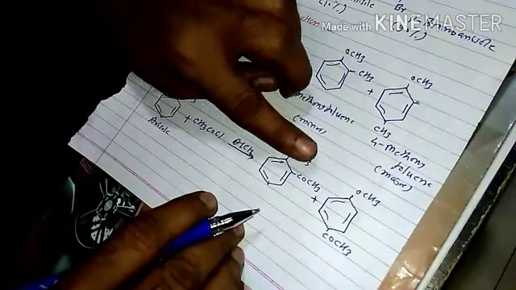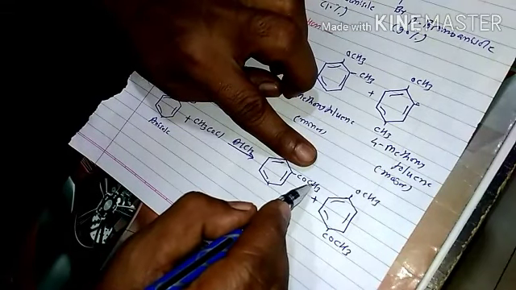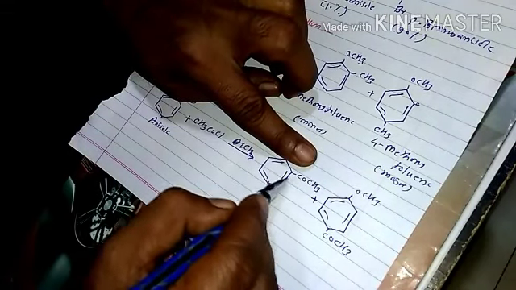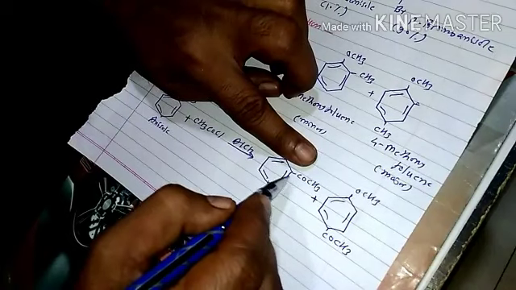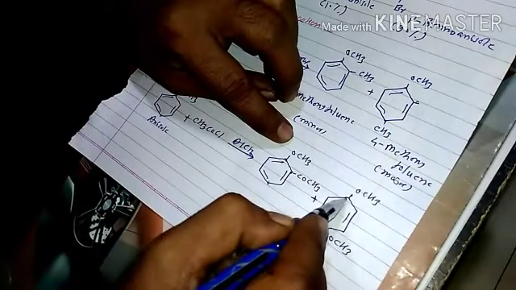Now this compound is known as acetophenone. This is a ketone, functional group CO, RCOAR, so this is a ketone, and its name is acetophenone. Now if we start numbering from here, then this is the second position, this is the fourth position.